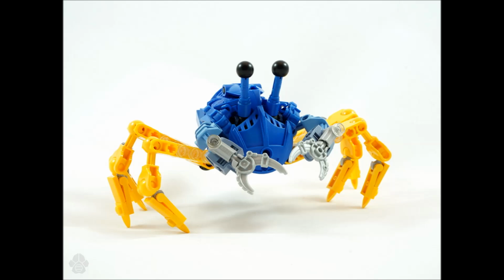And the claws, using some of the weapon pieces that came with the Bionicle system playsets. Those pieces work very well for claws. They, in fact, look like crab claws. So really, really great part use. And just a beautiful looking crab. Good job on this crab collab.